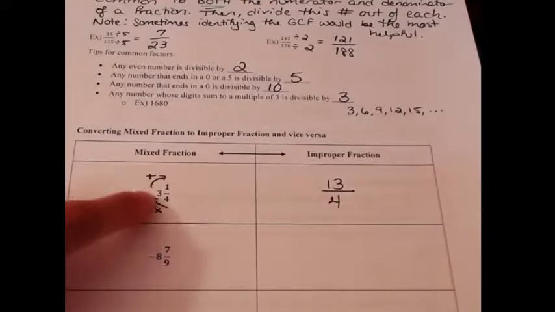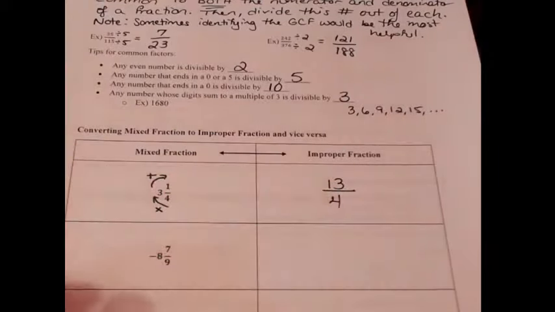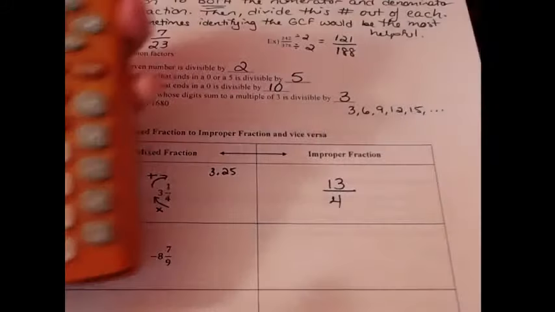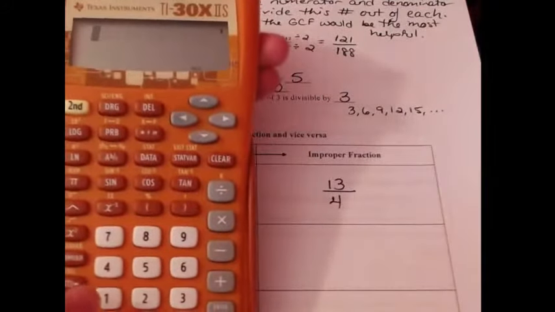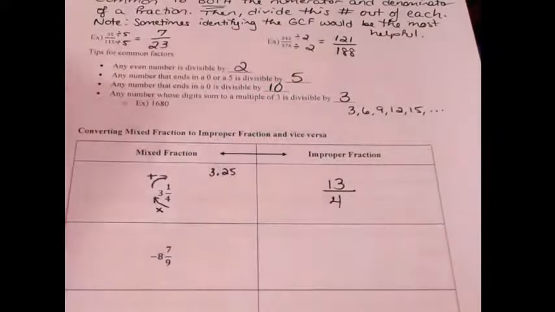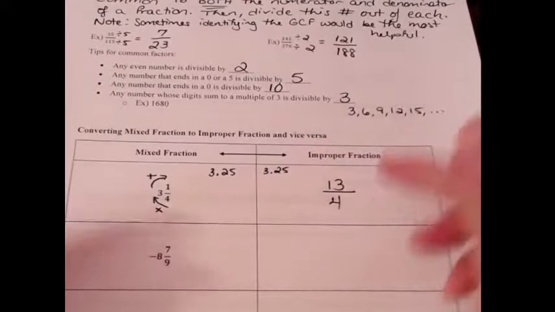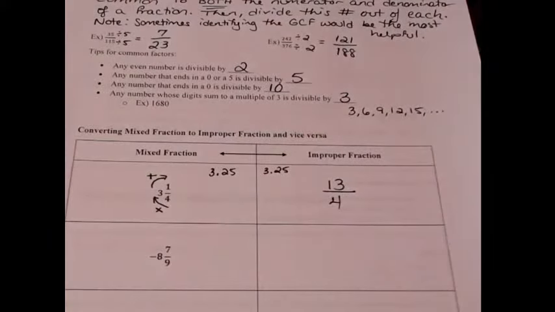3 and 1/4 means 3 and 1/4, right? Because if it was 1/2, it's a half. If it's 3/4, it's 3/4. So 3 1/4, we know, is 3.25. When we make our conversion, it better be the same thing. So if you take 13 and you divide it by 4, we have 3.25. So we know for a fact that we converted correctly. Those need to be the same.